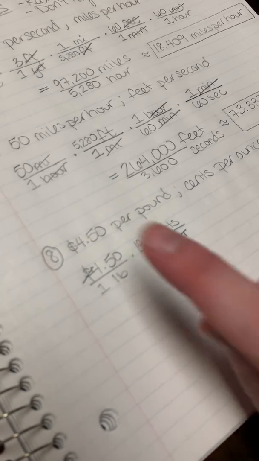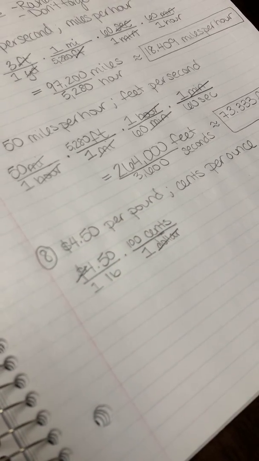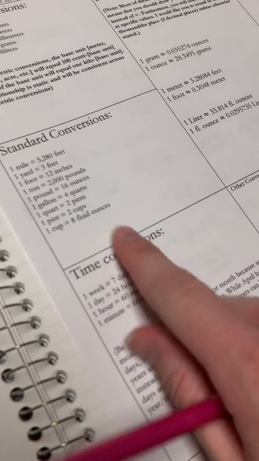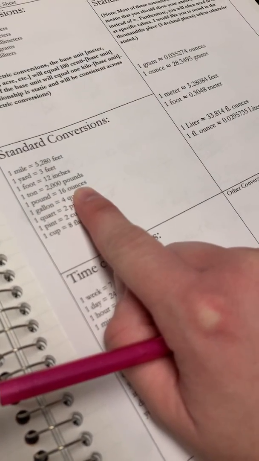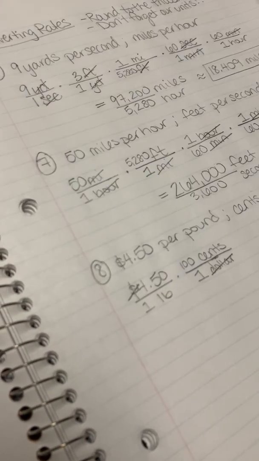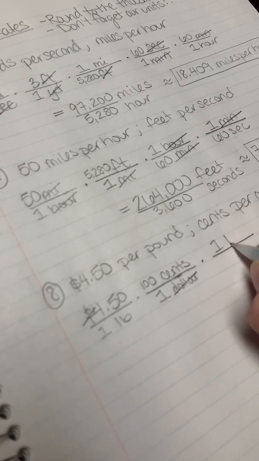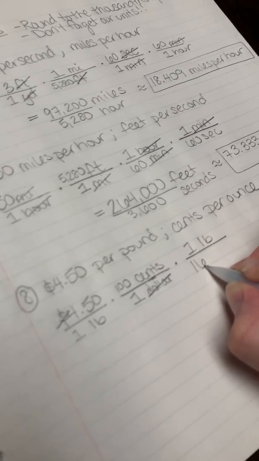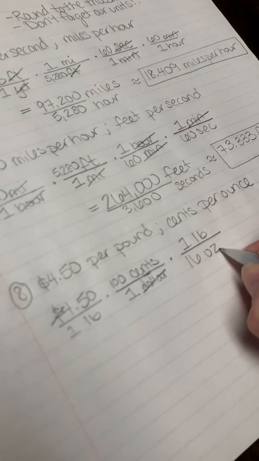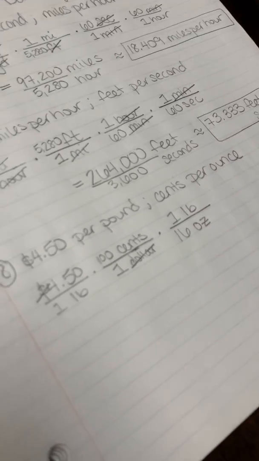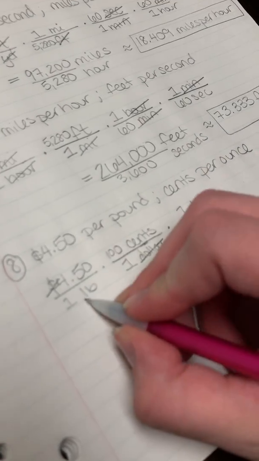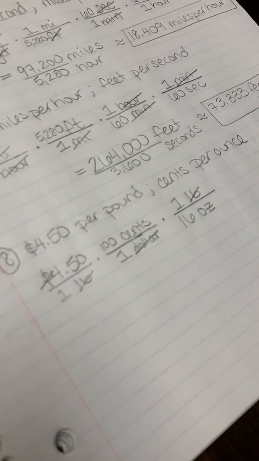Now I need to change pounds to ounces. So we go back to our conversion and we have pounds to ounces. 1 pound is congruent to 16 ounces, and a common abbreviation for ounce is OZ. So pound cancels out.